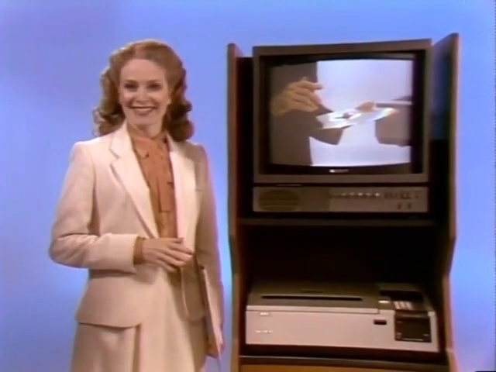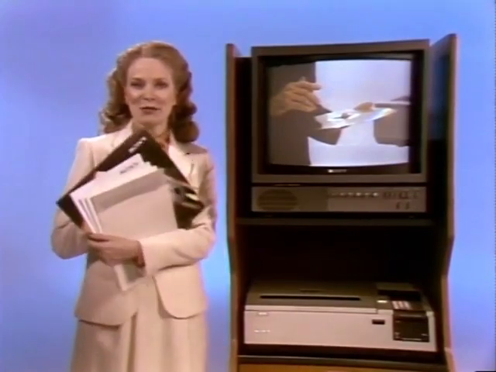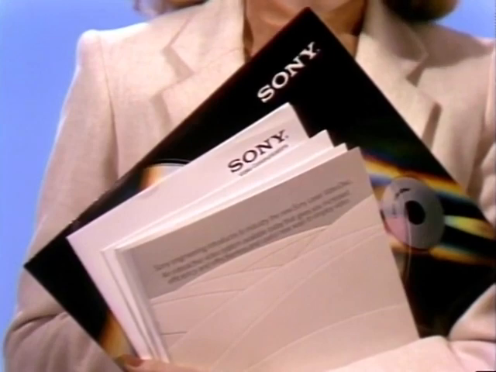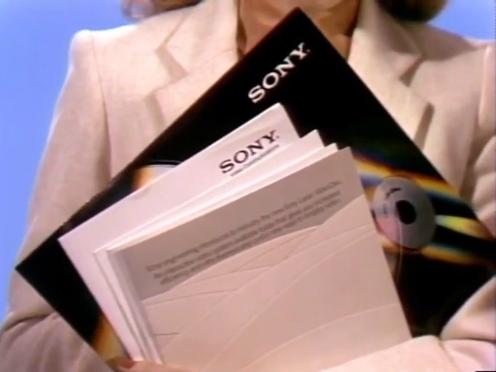With its dense storage capacity, unique capabilities and functions, and its overall versatility, the Sony Laser Video Disc can be your most powerful video tool. To help you learn more about this exciting medium, Sony has put together the Sony Laserdisc Educational Kit with materials for every level from user to programmer.